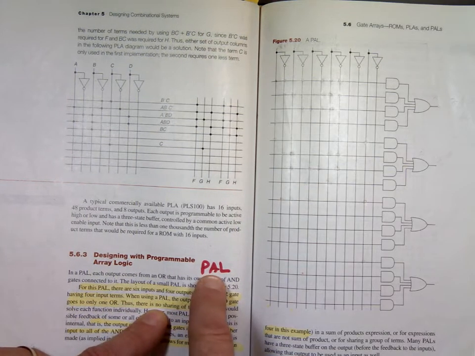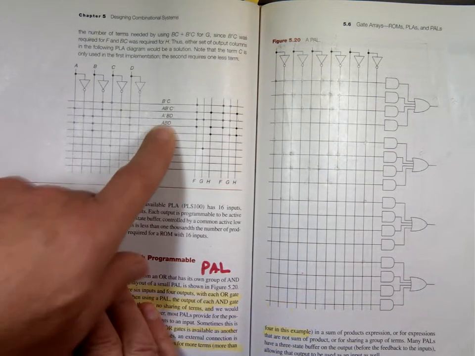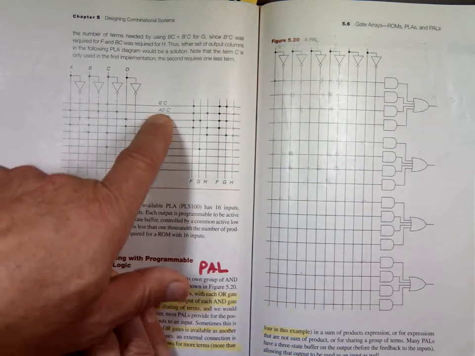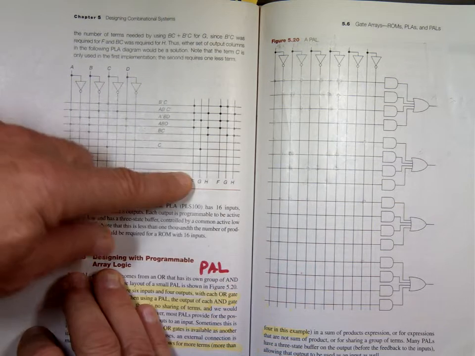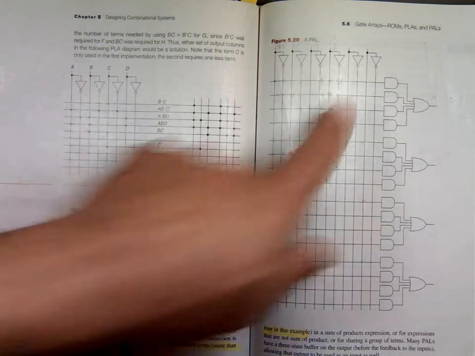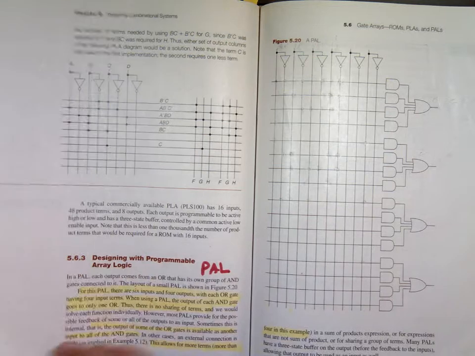With the PLA, if it's the same one, notice like this one, A, B bar, C bar here, you can share it between this function, this one, that. This one you can't share. You got to make one for each one.